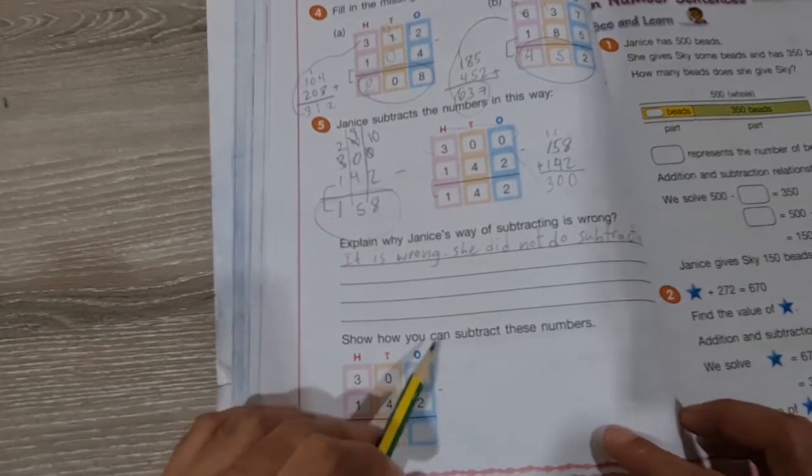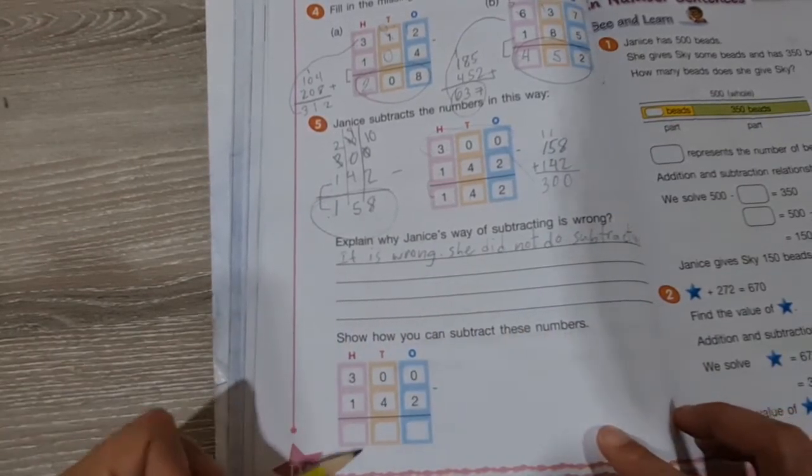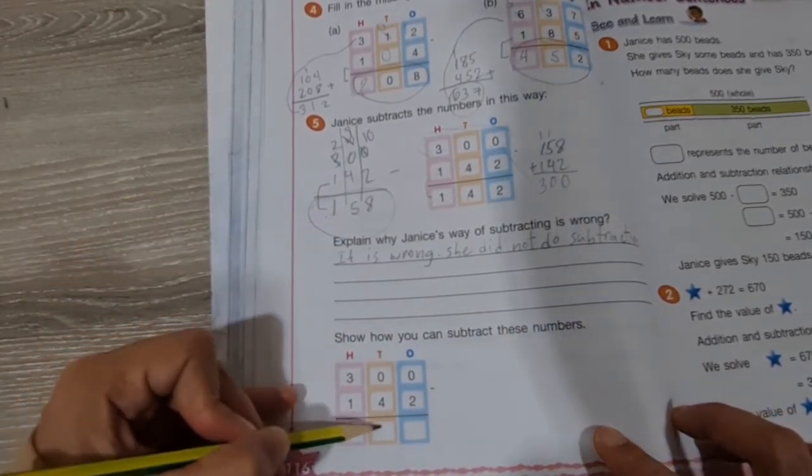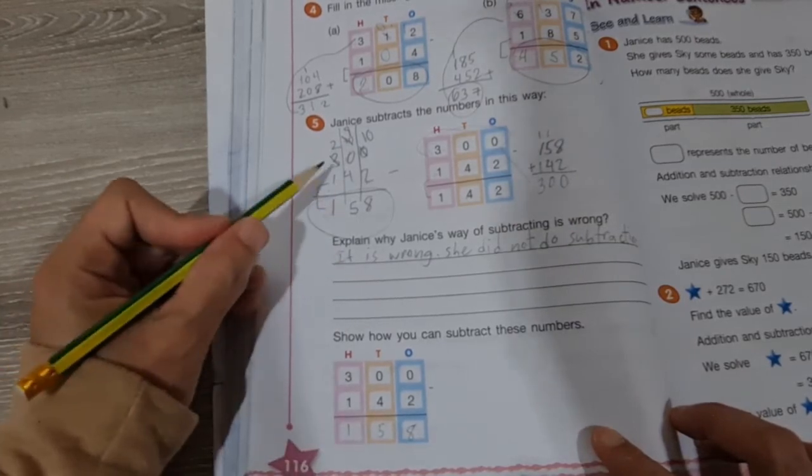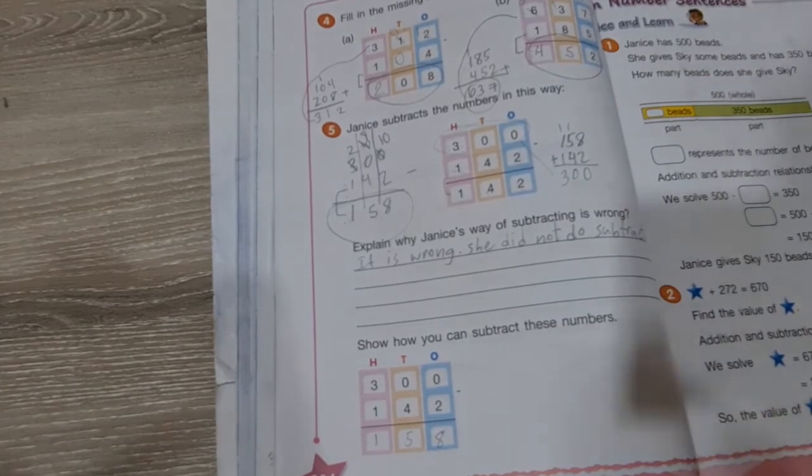Show how you can subtract these numbers. Oh, we did this already. It's 158. Remember, I showed you. So we put it here. And we are finished today.